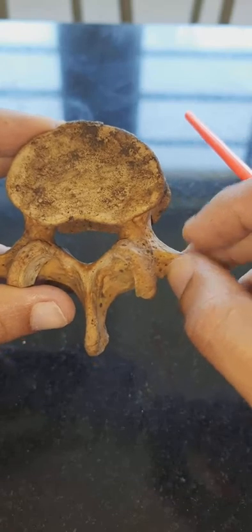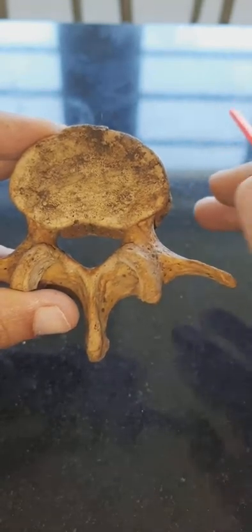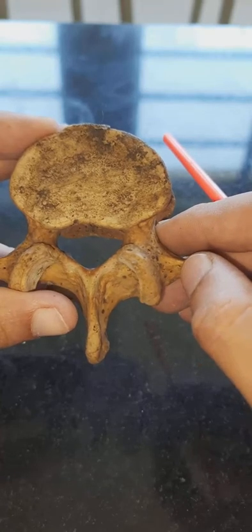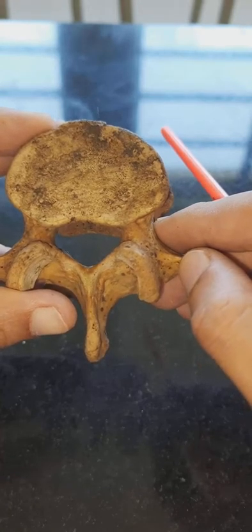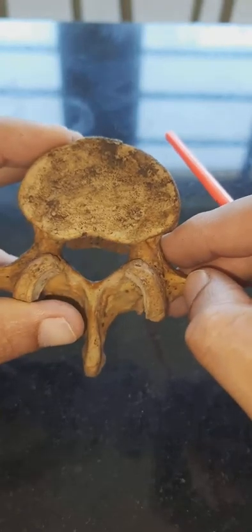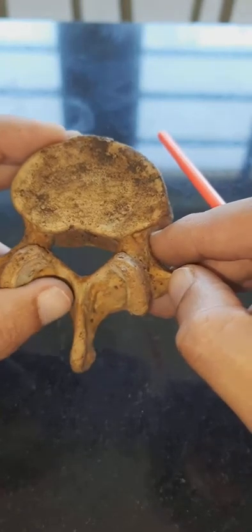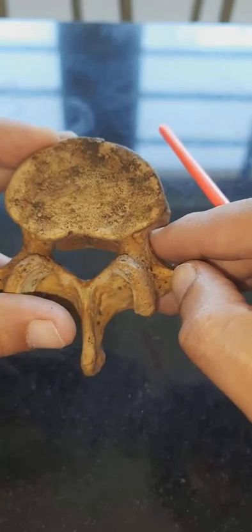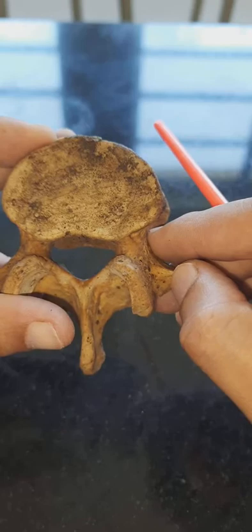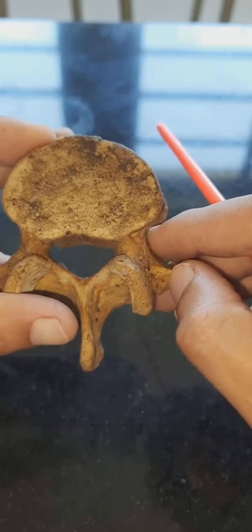Whereas the vertebral foramen of the other lumbar vertebrae contain the cauda equina, that is likened to the tail of a horse. These are the bunch of nerves formed by the lower four lumbar and the sacral and the coccygeal nerves. They form the cauda equina.